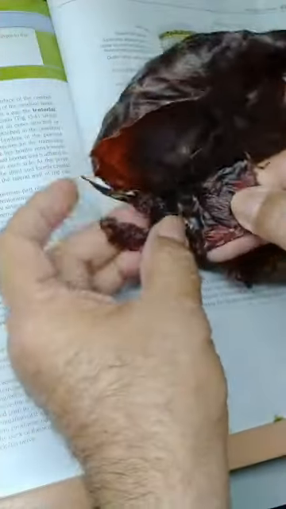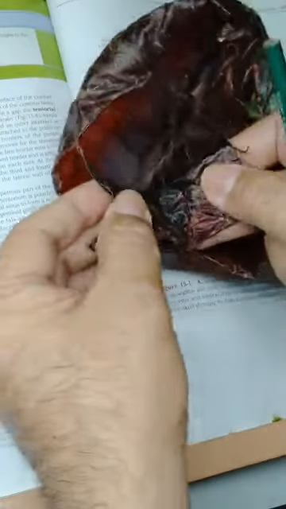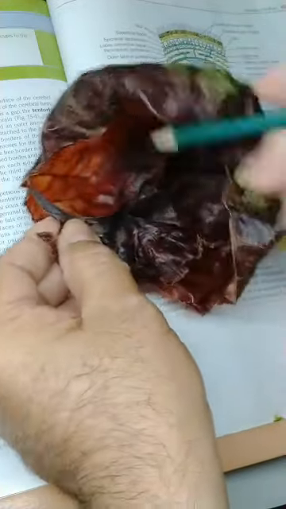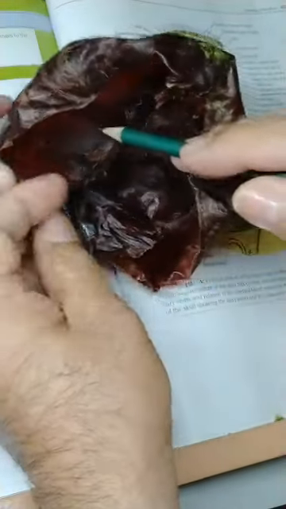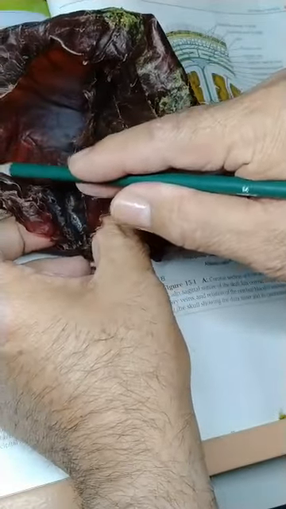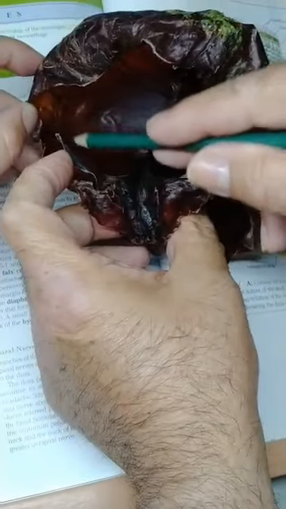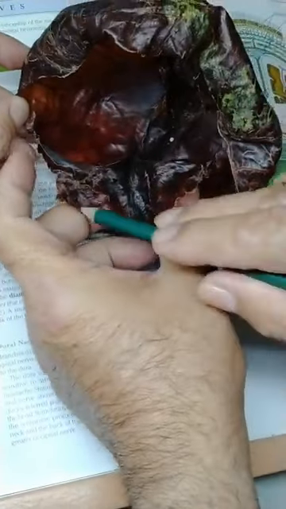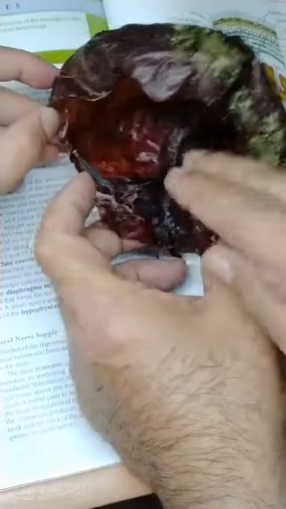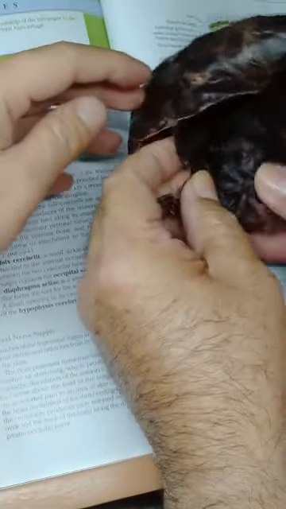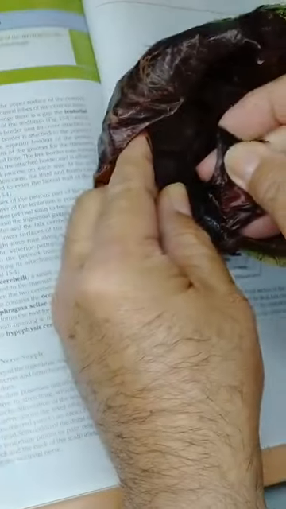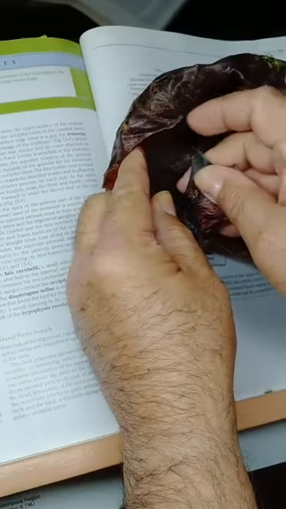Okay, so this is tentorium cerebelli, and it has two borders. You have the free border and the fixed border. This one is the free border, and this is the fixed border. Okay, and then again the tentorium cerebelli here, you have a huge notch. We call this the tentorial notch, between the two openings. Okay, you have here the tentorial notch.